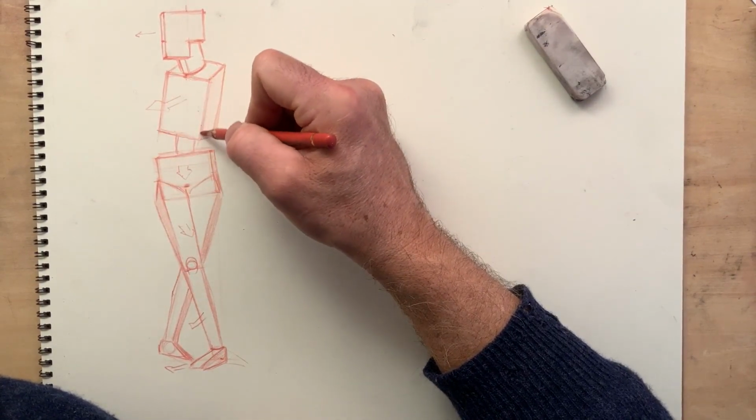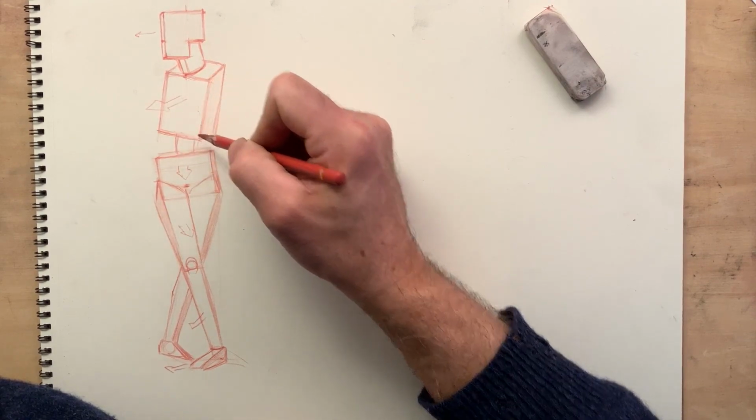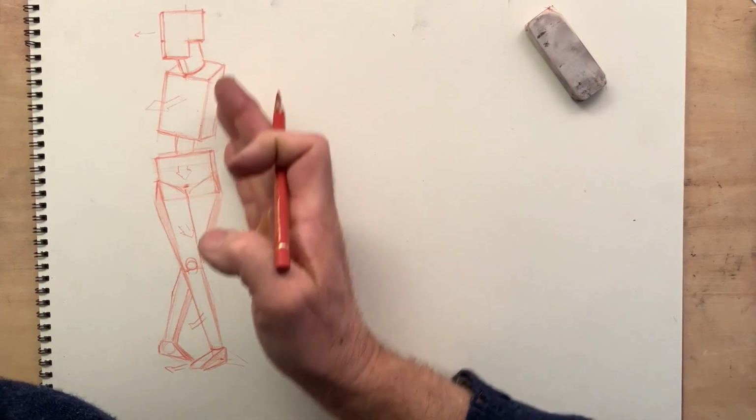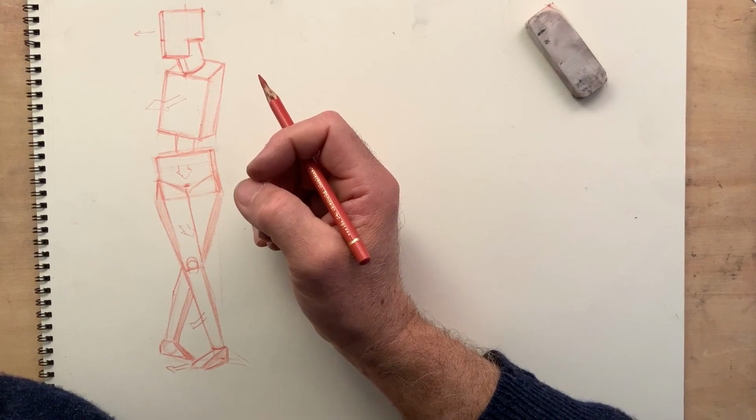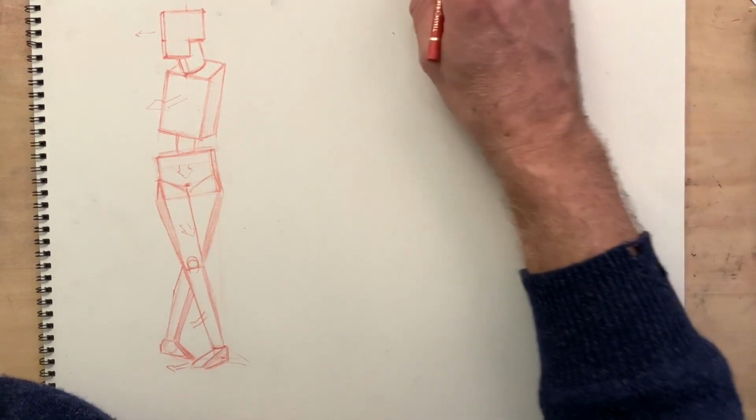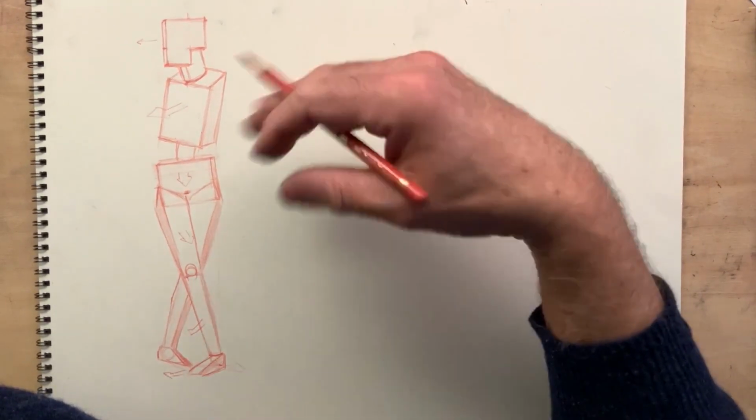It helps to understand the complexity of a pose such as this one before maybe we start copying it.